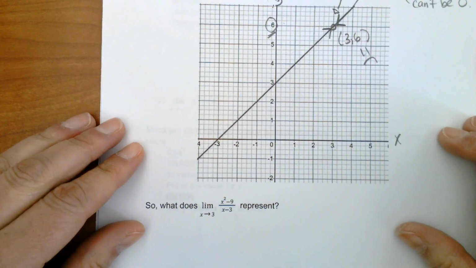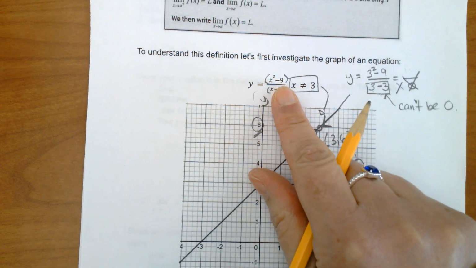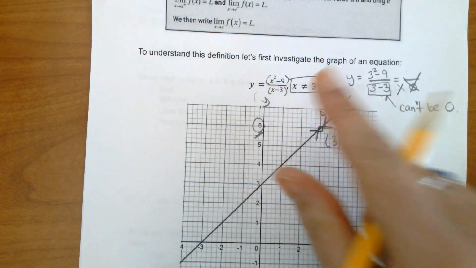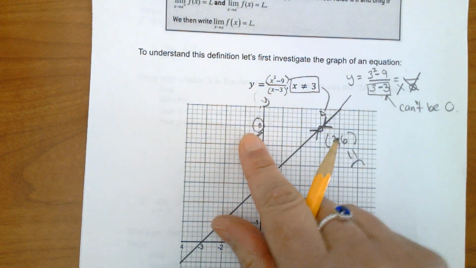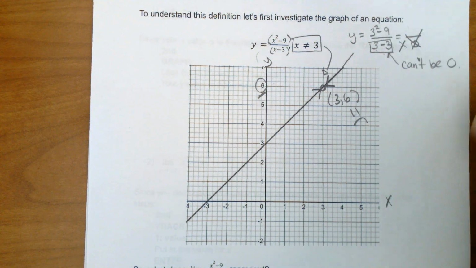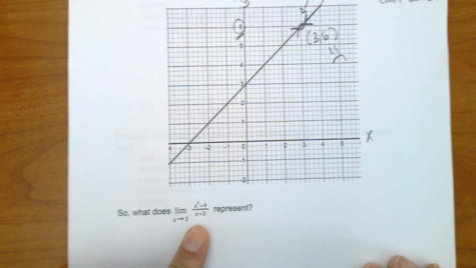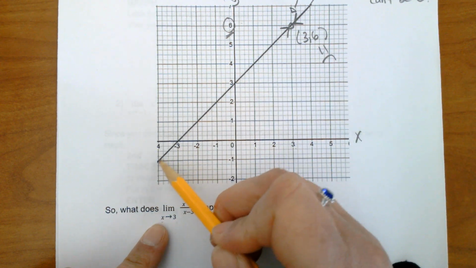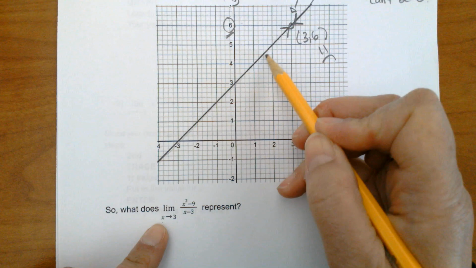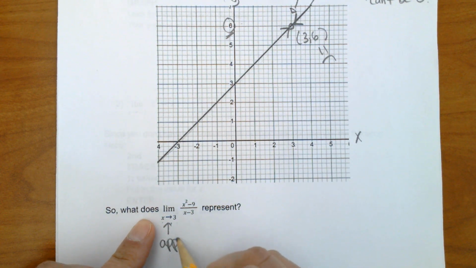Okay, so when we want to find the limit, I want to find what am I limited to? What am I never going to make? Well, I'm never going to make 3 on the x. I'm never going to make 6 on the y because we cannot have this situation happen. All right, so what is the limit as x approaches 3? That's what I was doing. I was riding this line all the way up. I'm approaching 3, so this is approaching.